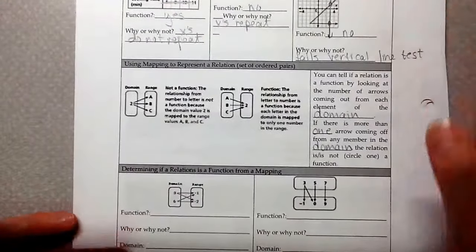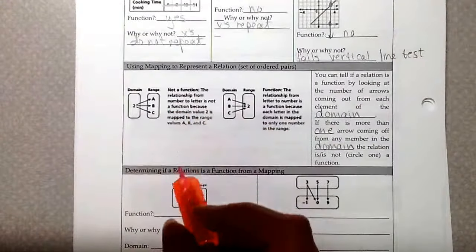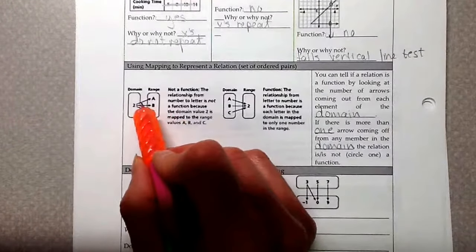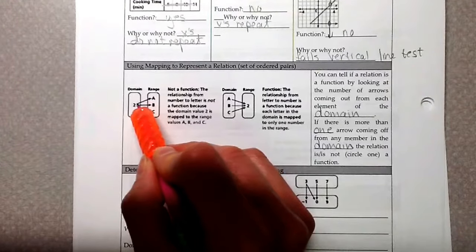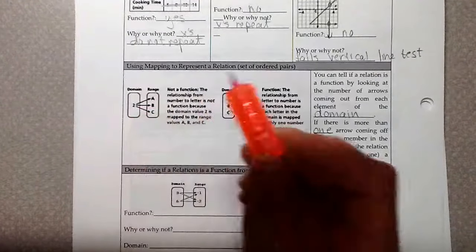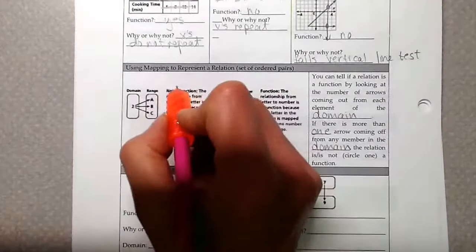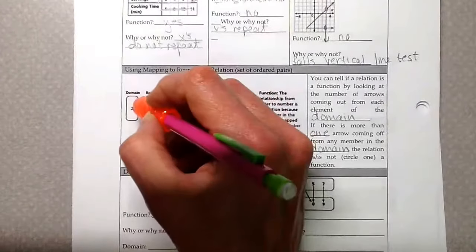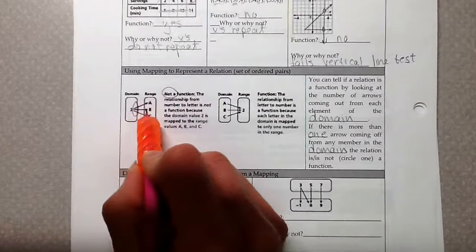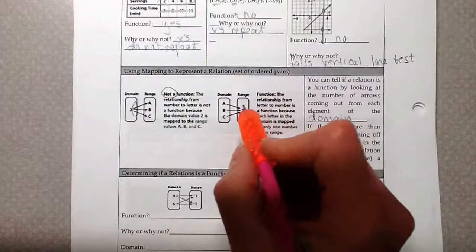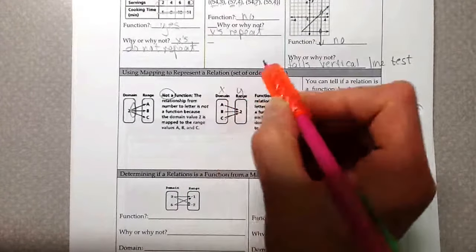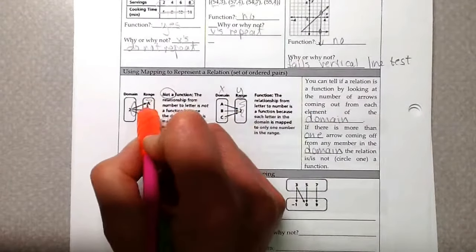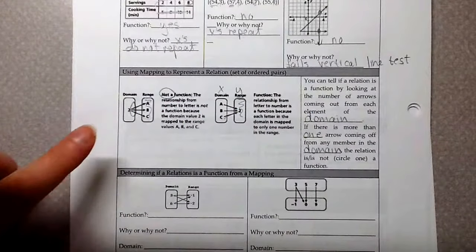Okay, now we have a mapping. A mapping is just a visual that shows you can take points and list the domain and the range and then just draw arrows from the x coordinate to the y coordinate. So if we're looking at this one right here, this is not a function because the x's are repeating with the y's. This one is a function because there's only one arrow coming out of each x. So again, we don't need to look at the y's to tell if it's a function. We only need to look at the x's.